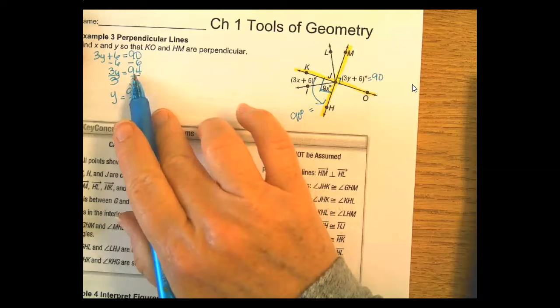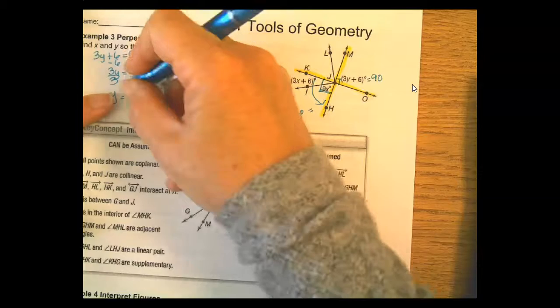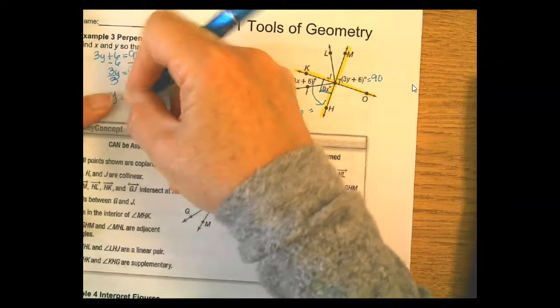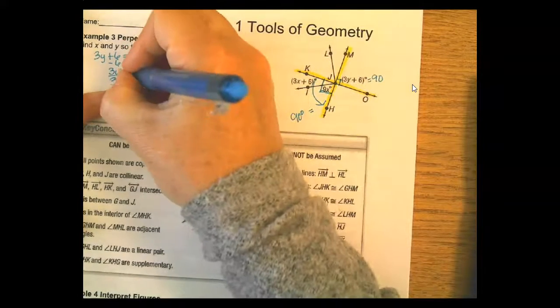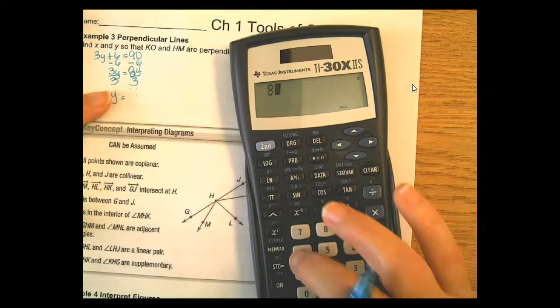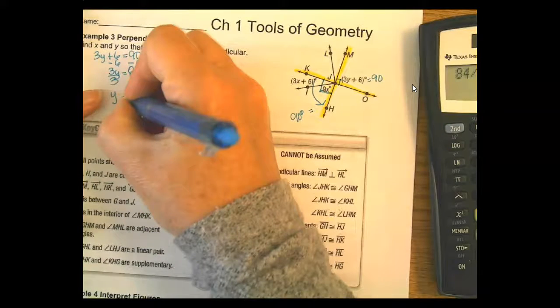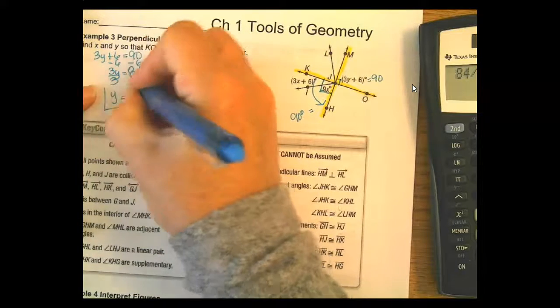Why did I put 94? It should be 84. I was wondering why that didn't work out so well. Let me back up. Hope you guys caught me on that. That would make more sense. 84 divided by 3 gives me 28. So y equals 28.